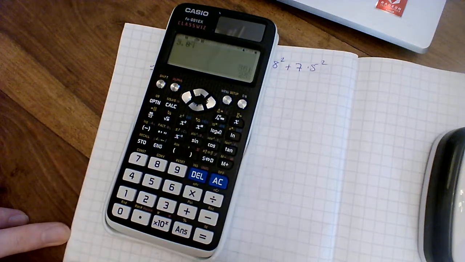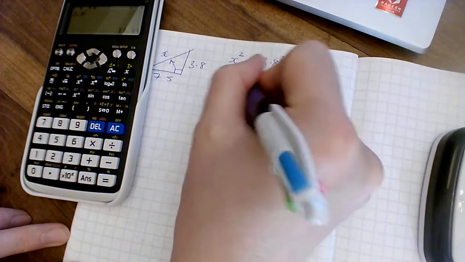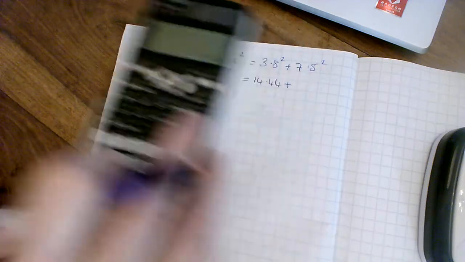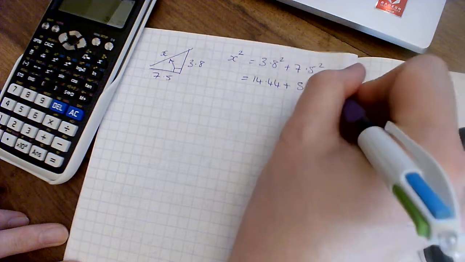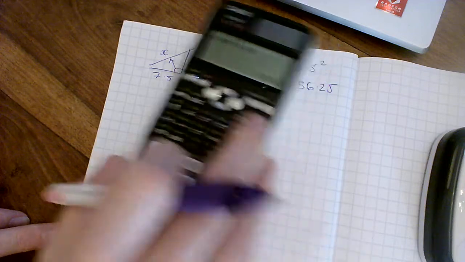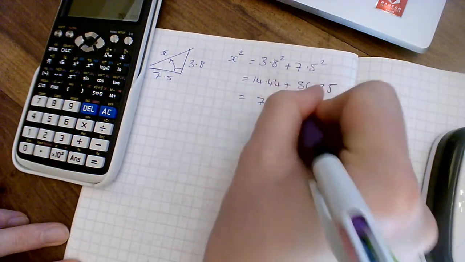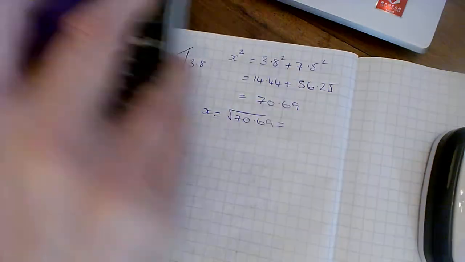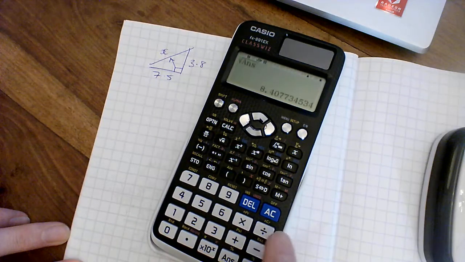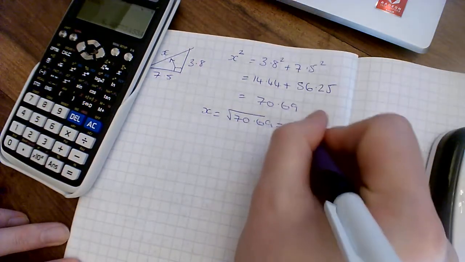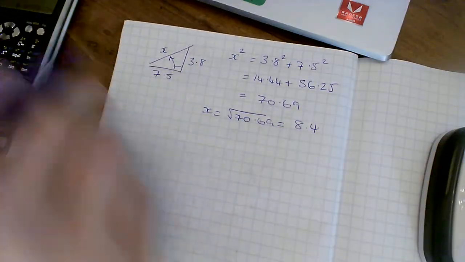3.8 squared equals apparently 14.44, plus 7.5 squared, which is 56.25. If I add these together, so plus 14.44, then I get 70.69. And then always remember to finish Pythagoras with a square root, and then you go to one decimal place on this question. The square root of that turns out to be 8.40, the 0 we'll leave alone, and the 4 stays, so that's just going to be 8.4. Okay, so fairly straightforward so far.